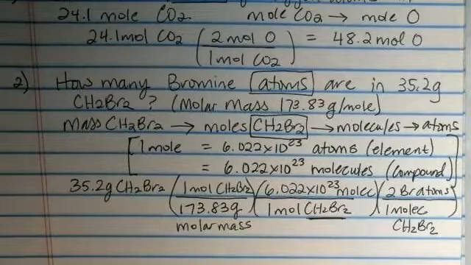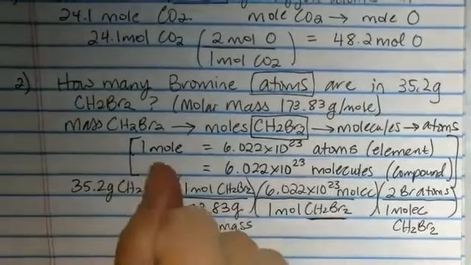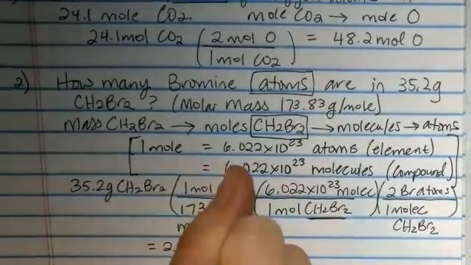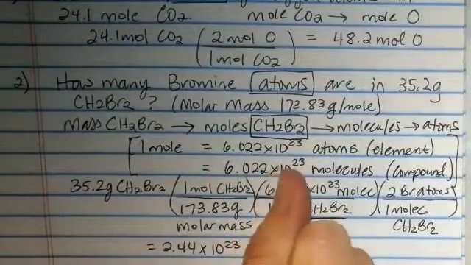All right, so I'm going to take on my calculator 35.2, divide by 173.83, multiply by 6.022 EE to the 23, and then multiply that by 2. And to keep 3 sig figs, I get 2.44 times 10 to the 23 bromine atoms.